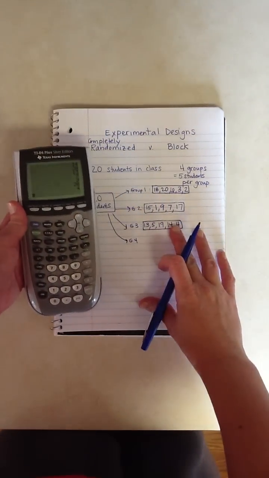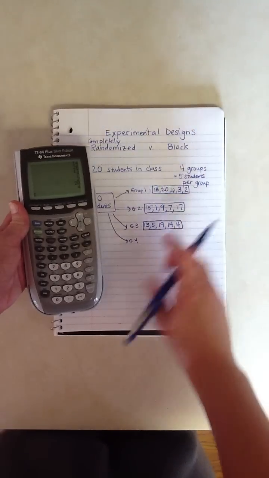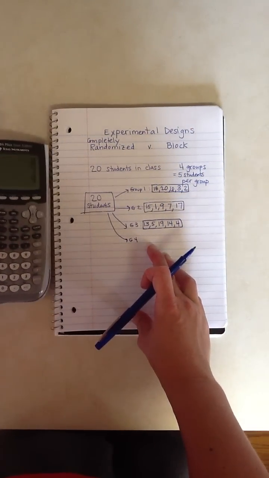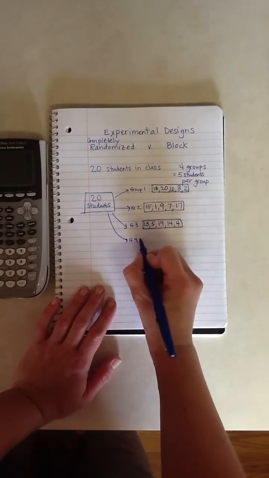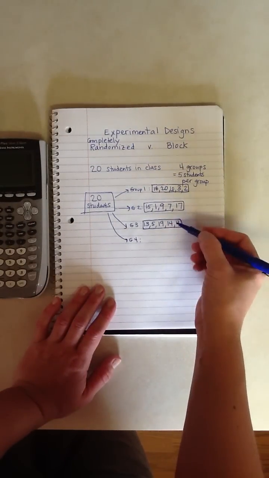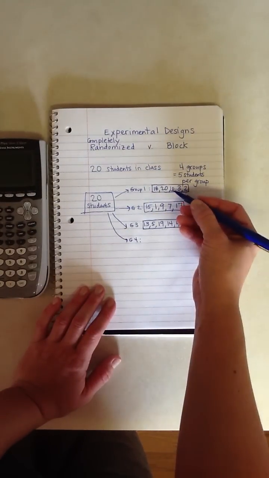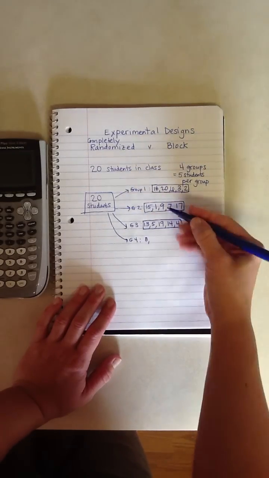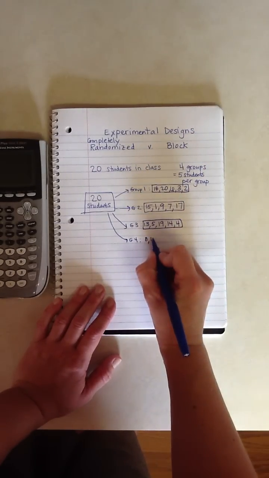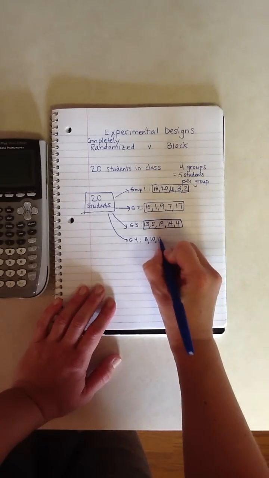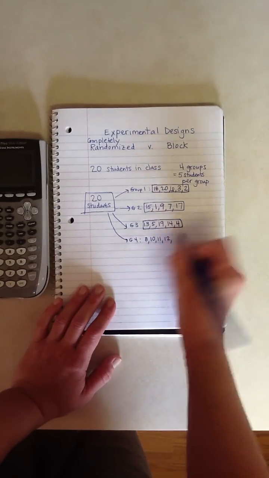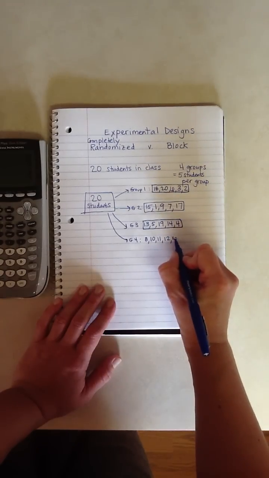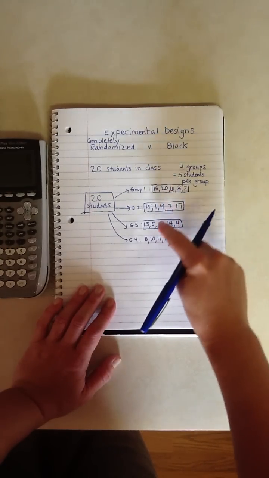Now if I think about this, I have 20 students in class, so there should be only 5 left, and I'm going to automatically place those into my group number 4. If I take a look, 1, 2, 3, 4, 5, 6, 7, so student 8 was not used yet, 9 was, 10 I need, 11, 12, 13, 14, 15, 16, 17, 18, 19, 20.